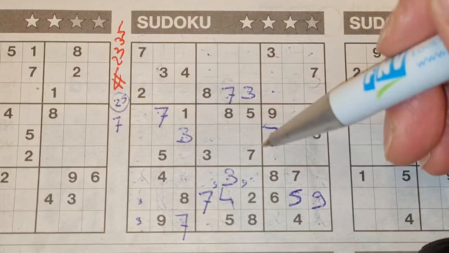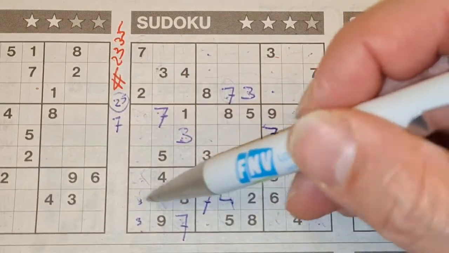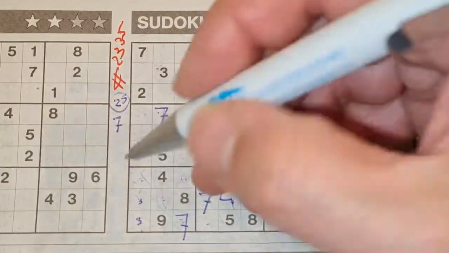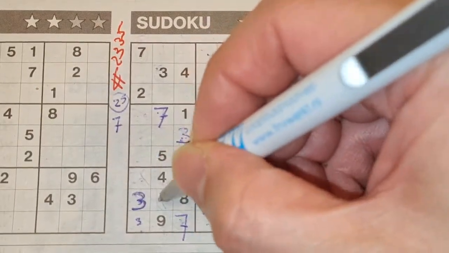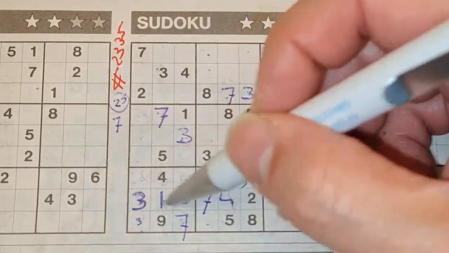Two numbers left in this row for the numbers 3 and 1. We have a 3 here, no 3 there, so the 3 should be here and the 1 goes there. So we have a 3 in this row and a 3 in the row below.